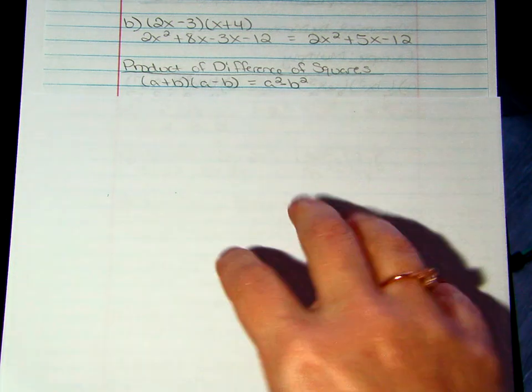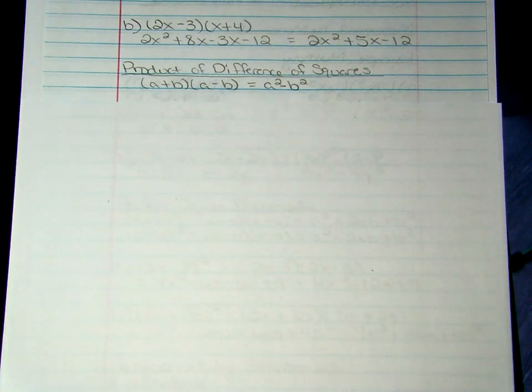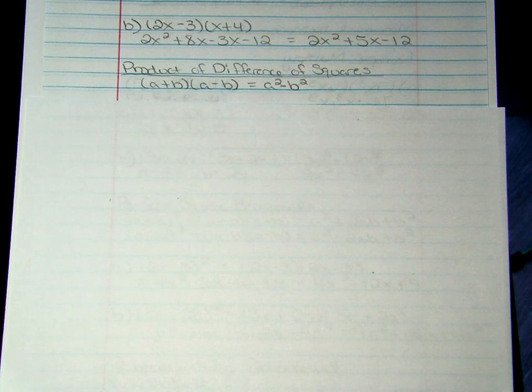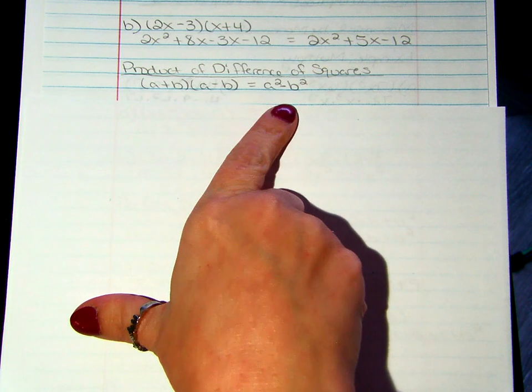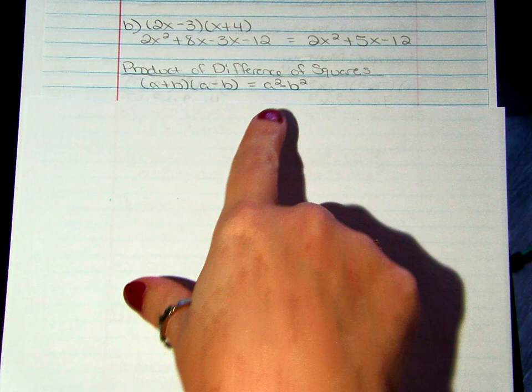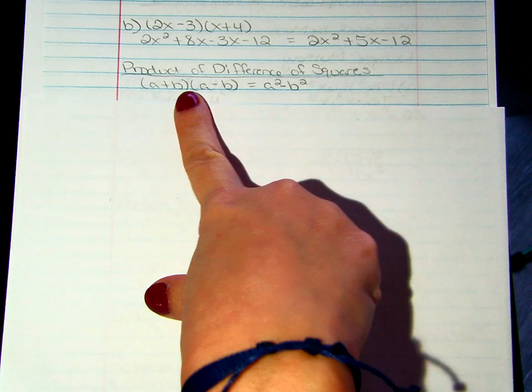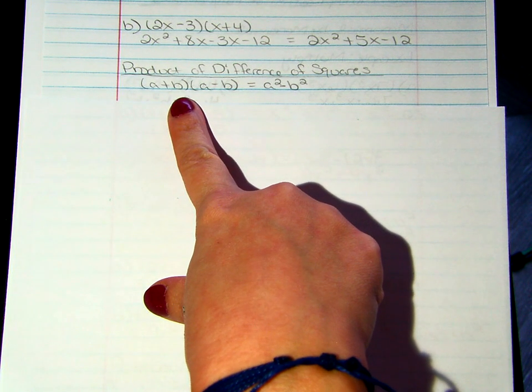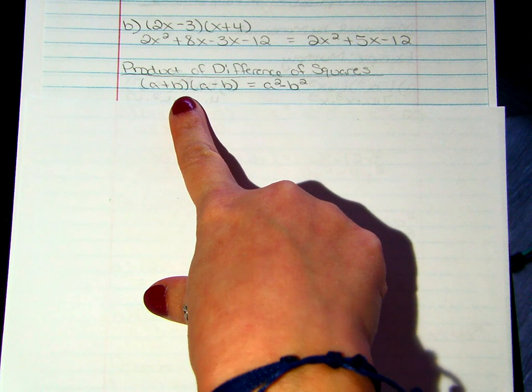This is a special FOIL. The product of difference of squares. I usually just shorten that to difference of squares. Difference of squares, when we're going from the factored form into the non-factored form, isn't all that exciting. But when we have to go from this form into the factored form, if you know what the difference of squares looks like, it simplifies your life a ton.